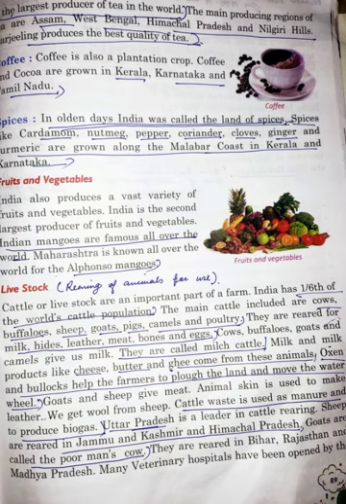Next, spices. India is known for spices. Since the olden days, spices like cardamom, nutmeg, pepper, coriander, cloves, ginger, and turmeric are grown along the Malabar coast in Kerala and Karnataka.